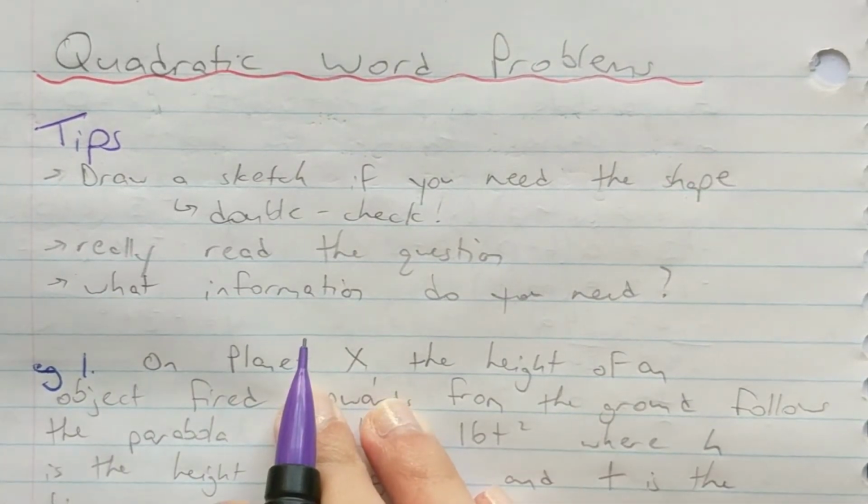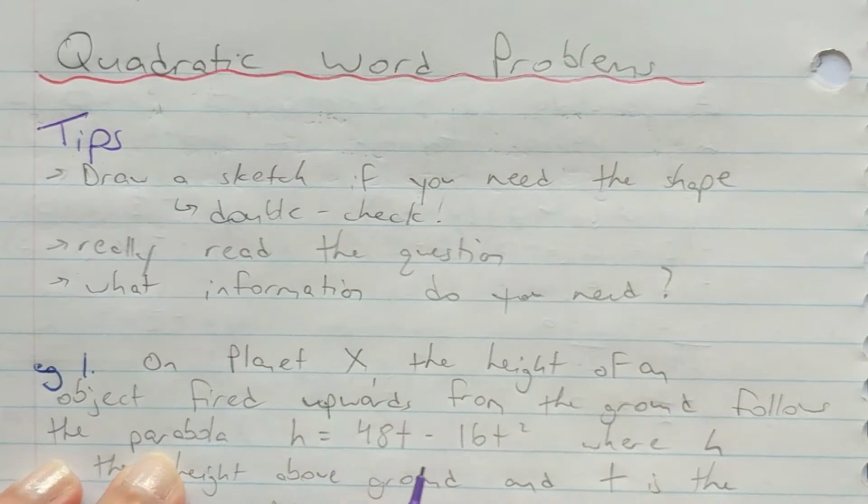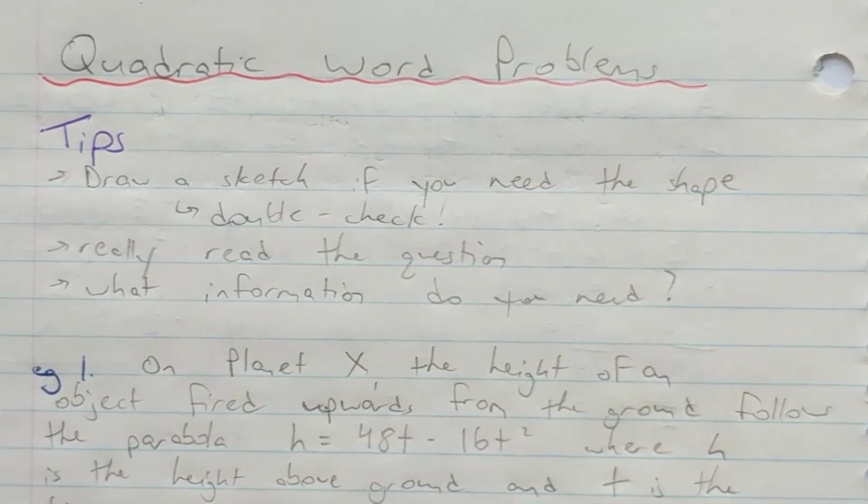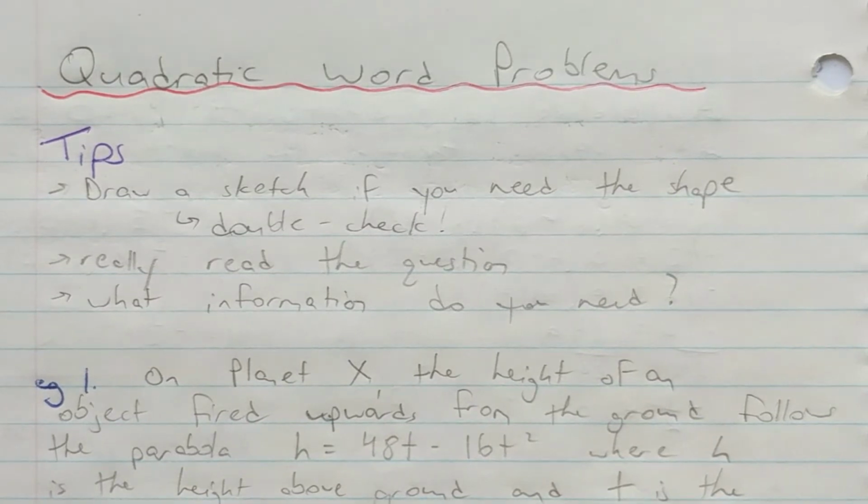Okay, everybody, today we are going to be talking about quadratic word problems, and this is something that is going to be coming up again this year as well as next year. A few tips when dealing with word problems.